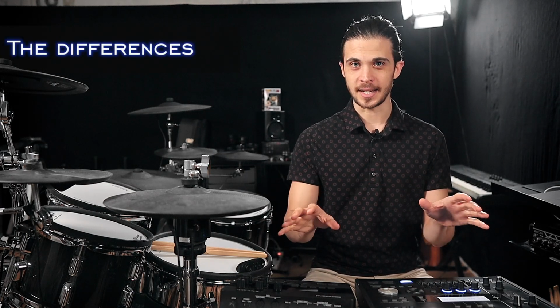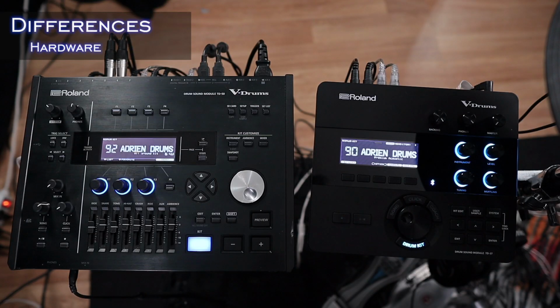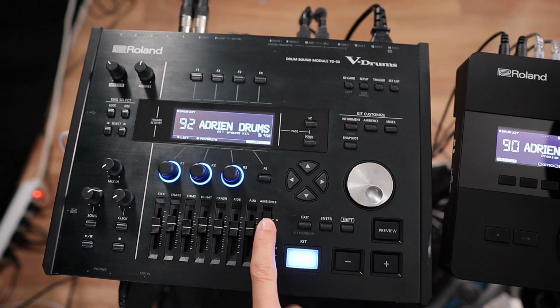Now some differences. On the outside, the obvious one is the hardware. The TD50 is way bigger, allowing quicker access to the settings through physical buttons. For example, you have the ambience fader, which is for me very important because you can precisely and quickly adapt the reverb of your kit to the song you're playing. And you don't have it on the TD27.